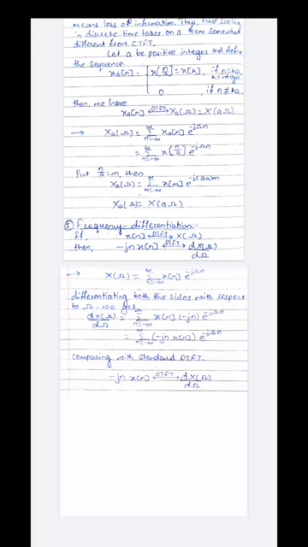The statement of frequency differentiation is if x of n and X of omega are transform pair, and if you differentiate the frequency domain signal, that is X of omega, and represent it as dX of omega divided by d omega, differentiation is with respect to omega, then the time domain signal x of n will be multiplied by the quantity minus j into n.